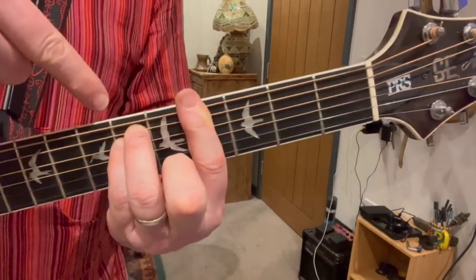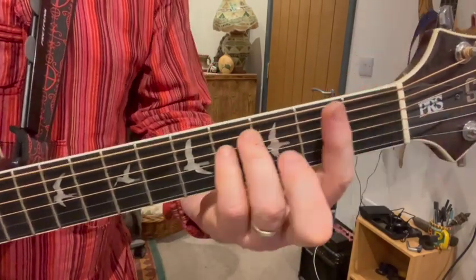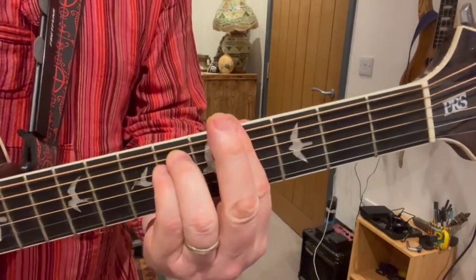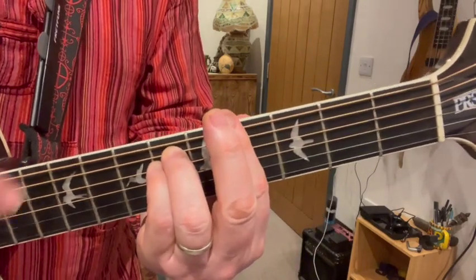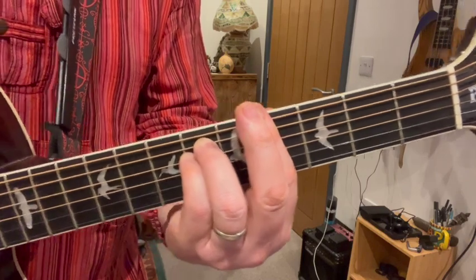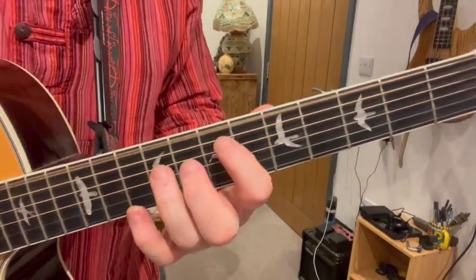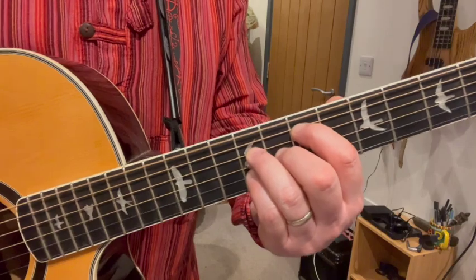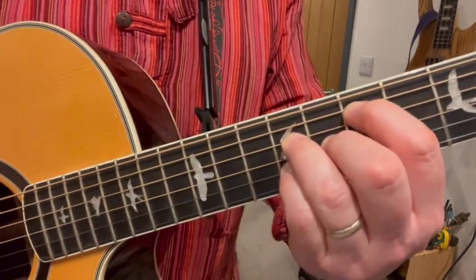That's the chord, which is the 1, 2, 3 in the key of E. If you take the 3 chord and put an E in the bass, you've got E major 7.